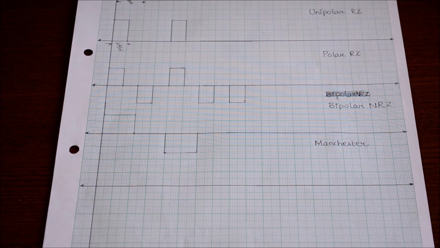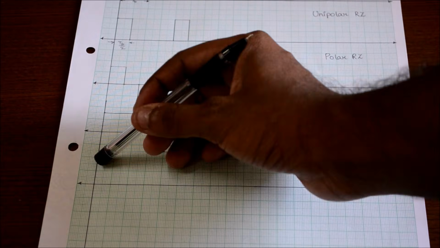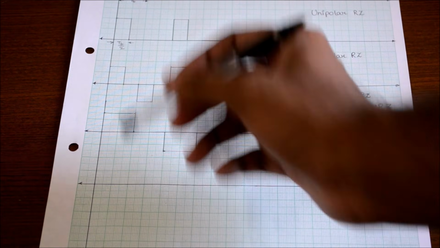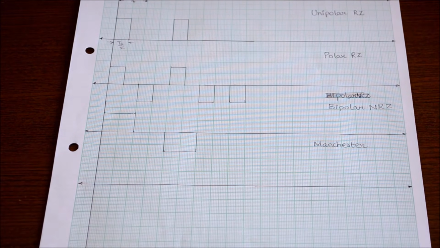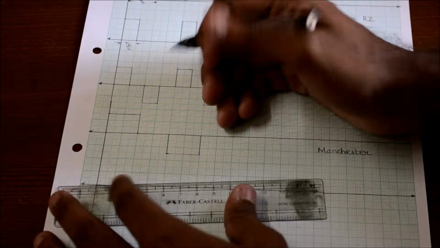In the case of a Manchester signal, if the bit is high, then the Manchester signal shows a high for half of the bit time and a low for the other half of the bit time. So a 1 will be represented in a Manchester signal like this.